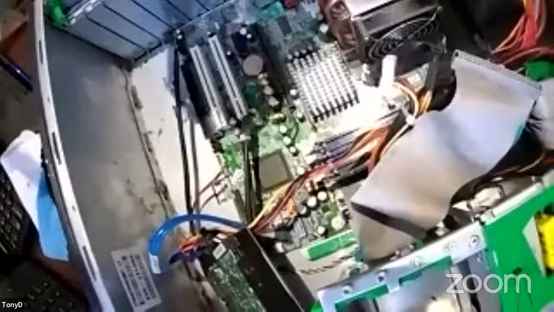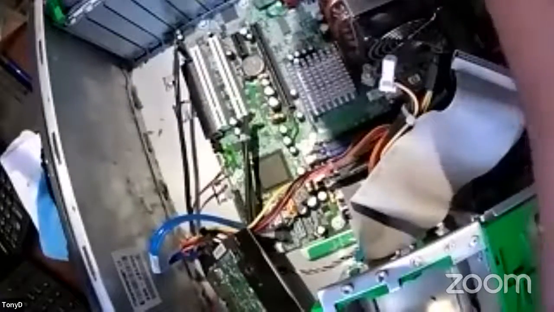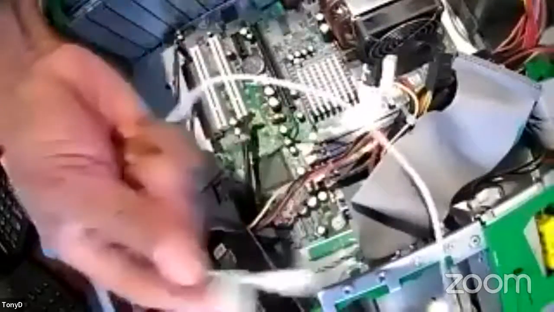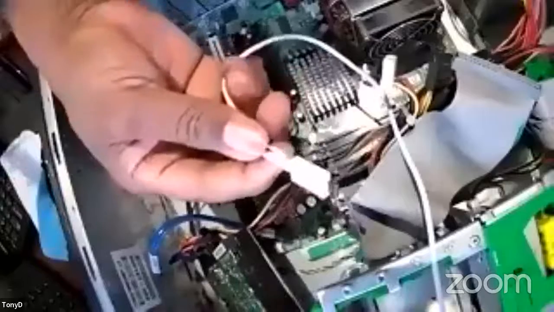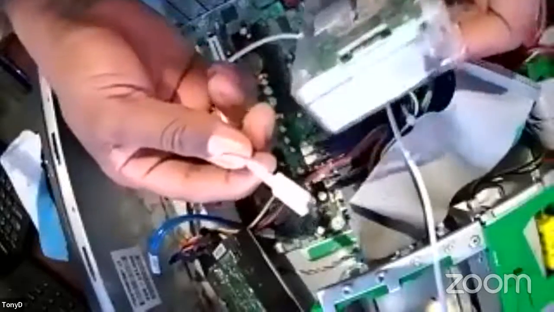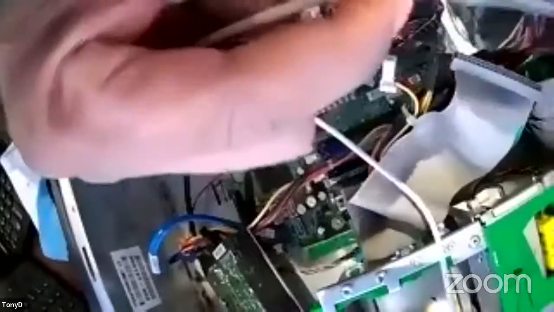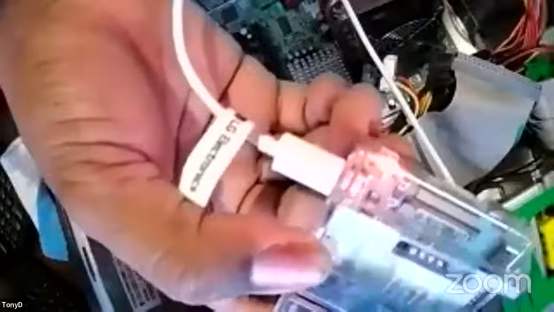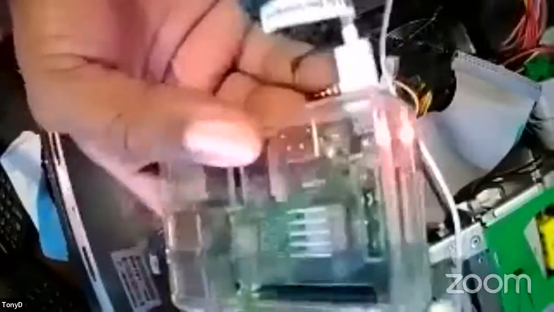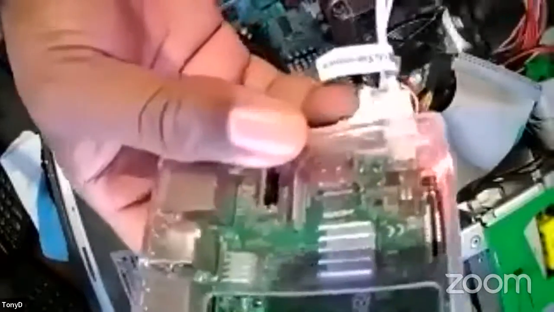I have so many cables over here. So this is the power cable. This is the power cable to this computer, right? So it goes inside here. And look. Do we see it?